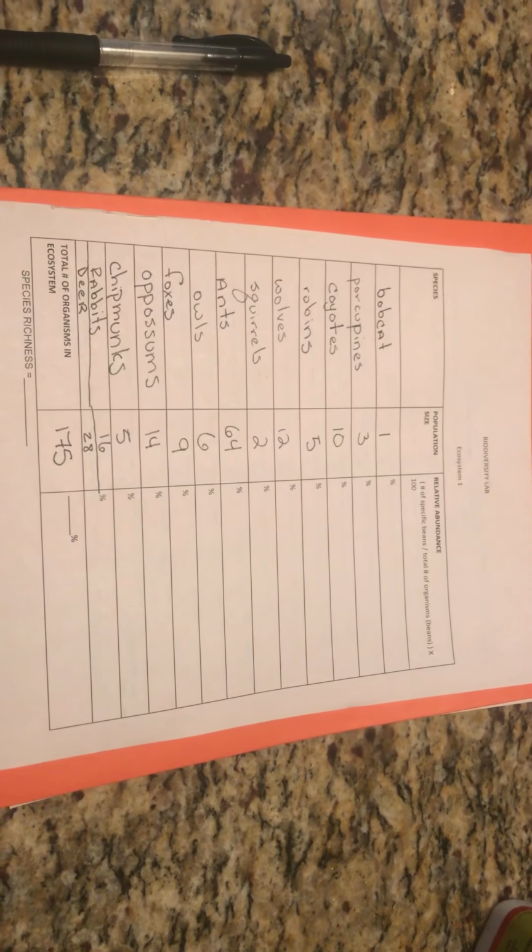So I wrote down all of my different species and their population sizes in my chart so that we can do some calculations. The first thing we want to do is add up the total amount of organisms in ecosystem 1. So all you have to do is add up all of the individuals for each of the populations. After calculating, I found that I had 175 beans in ecosystem 1, or 175 individual animals.